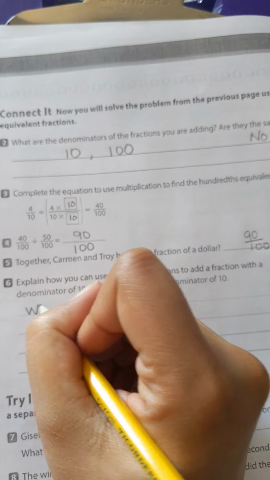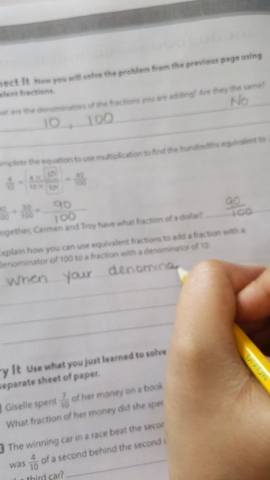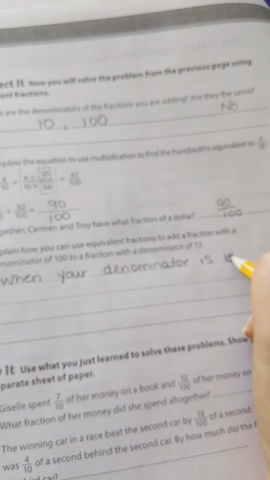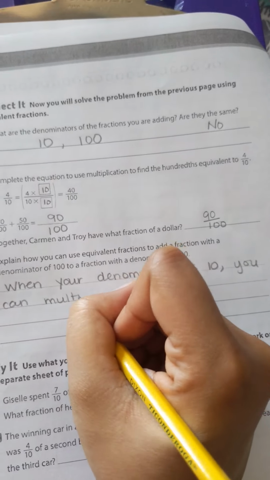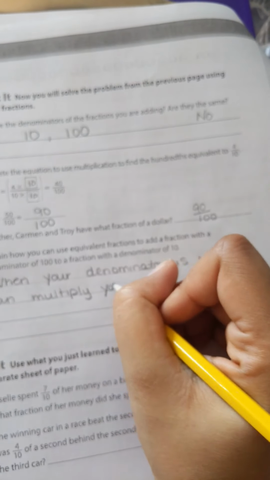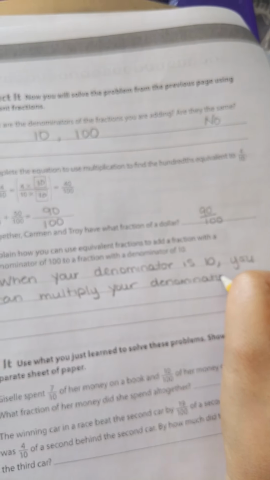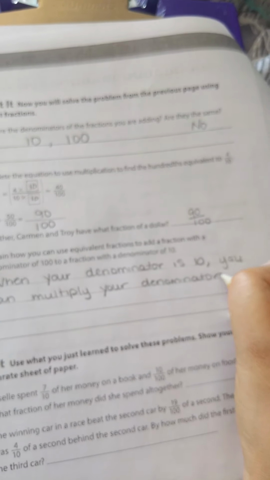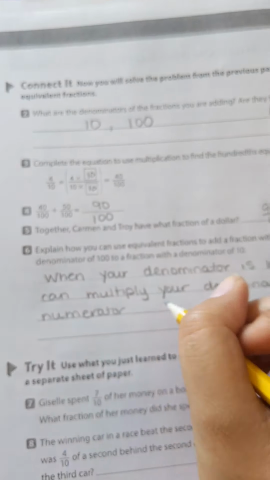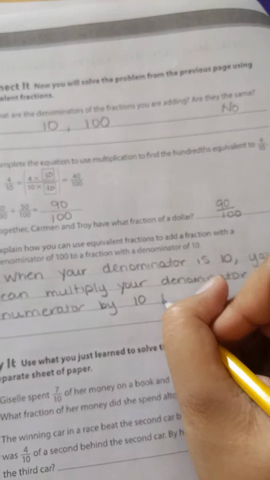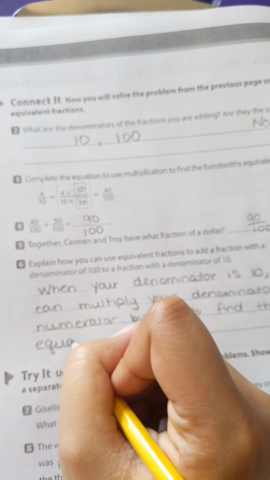When your denominator is 10, you can multiply your denominator and numerator by 10 to find the equal fraction.